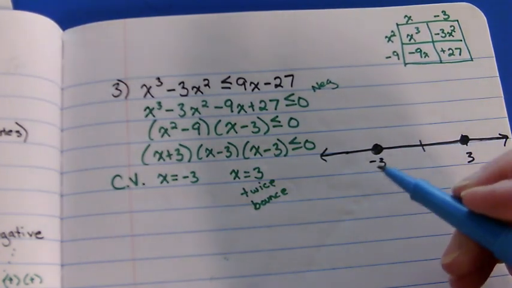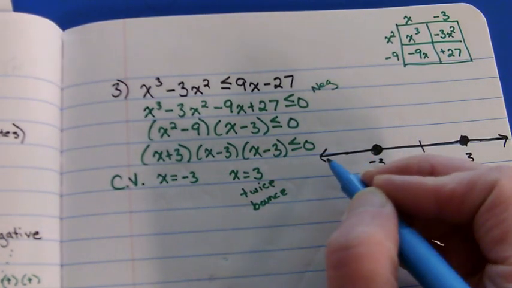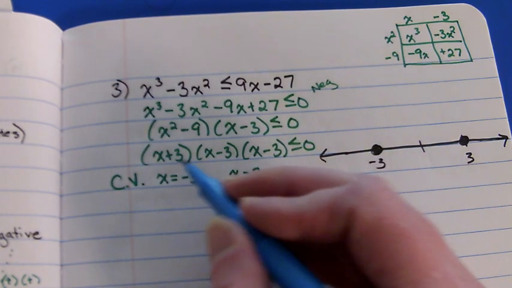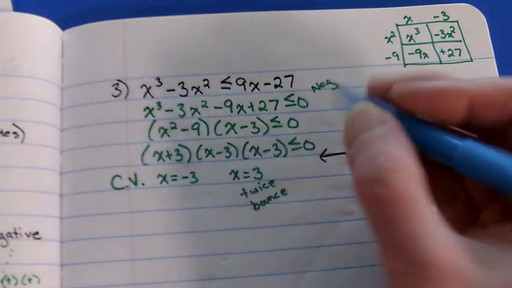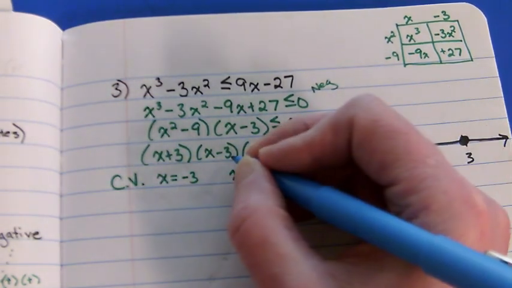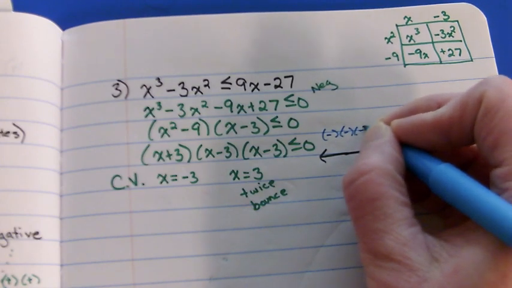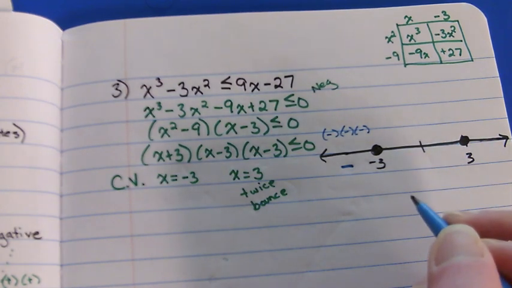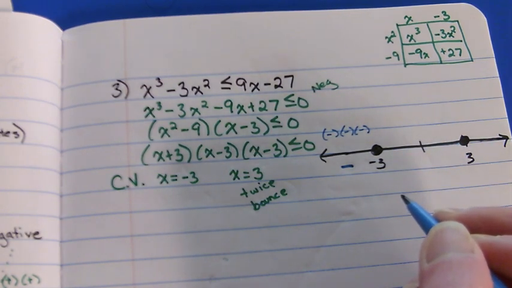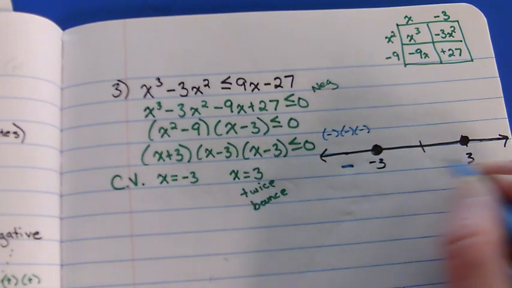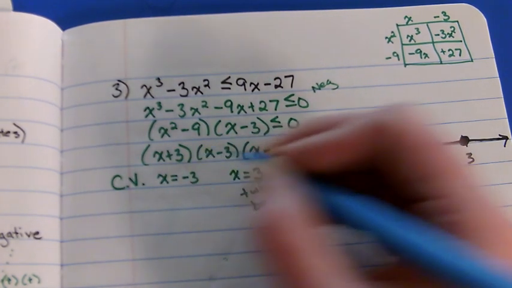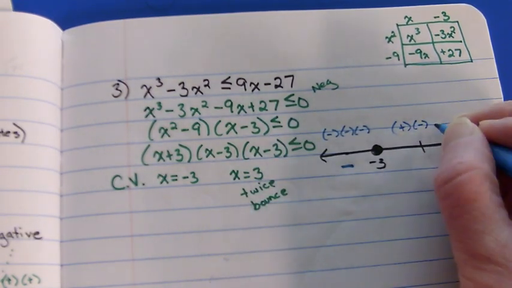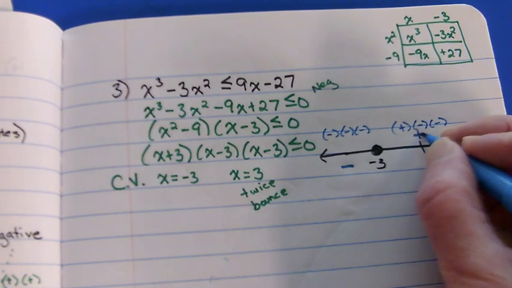Okay. So, left of -3. Then we're talking about -5. Okay. So -5 plus 3 is going to be a negative number. -5 minus 3 is a negative, and then I'd have another negative. Negative, negative, negative gives me a negative. Between -3 and 3, I'm going to pick 0. 0 plus 3 is positive. 0 minus 3 is negative. And another negative would give me a positive.